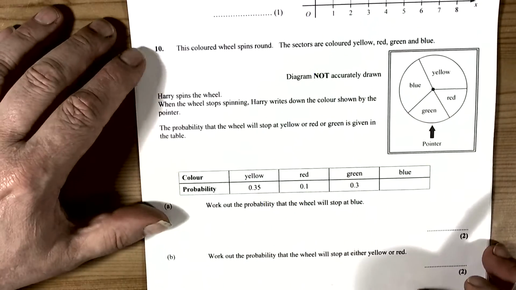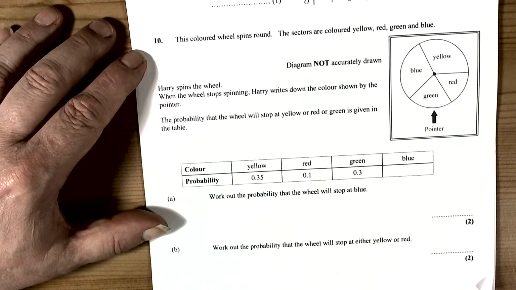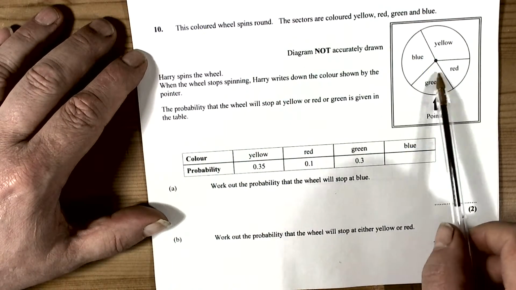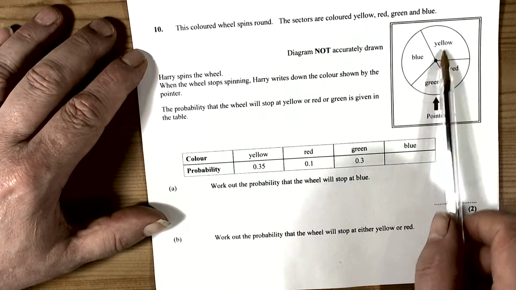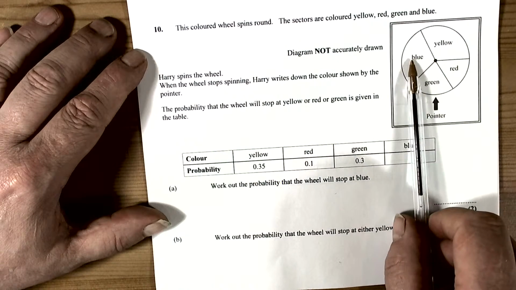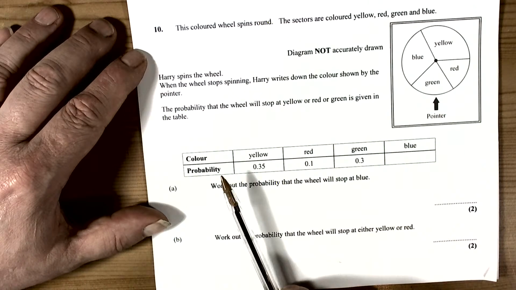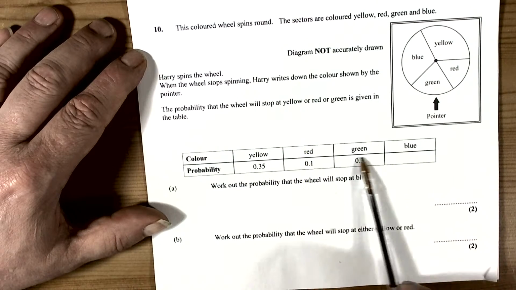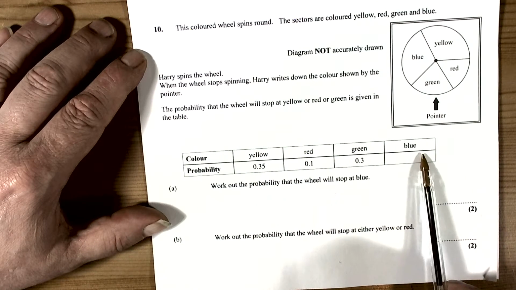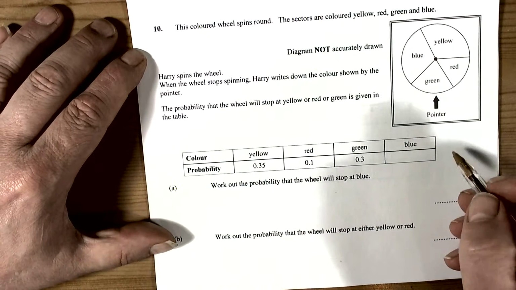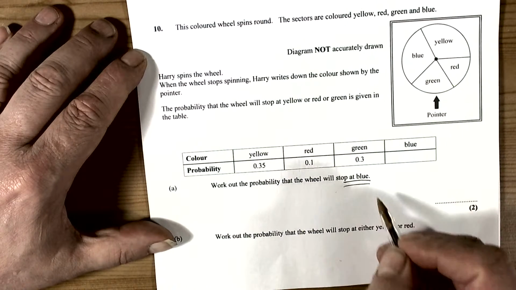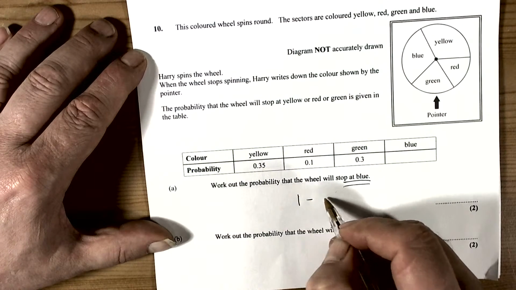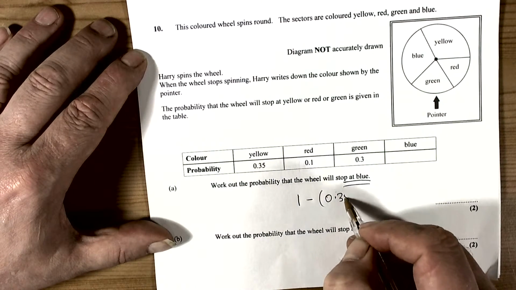Okay, so another probability question, guys, that was on your assessment, was the idea of a spinner spinning, and we could see that there were different fractions of sections, so it was more likely to be blue on each spin and so forth. The question went on and gave you some probabilities. And we should know that all the probabilities for all outcomes, if we know them, must add up to 1. So when it says work out the probability that it will stop at blue, we've got to recognise we do 1 take away all the other probabilities added together.